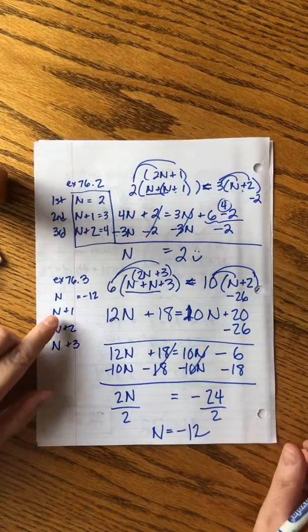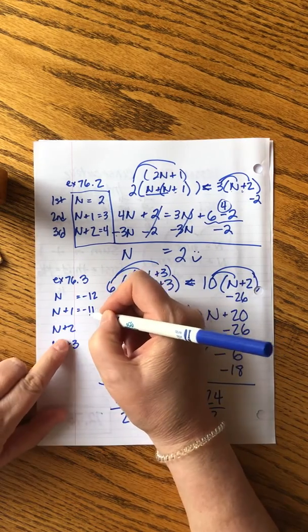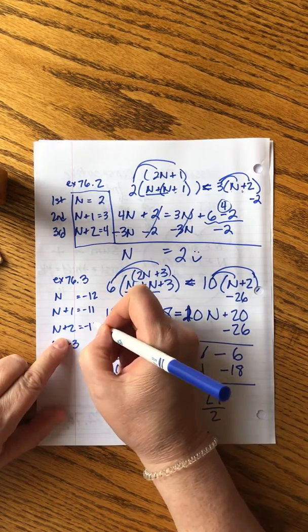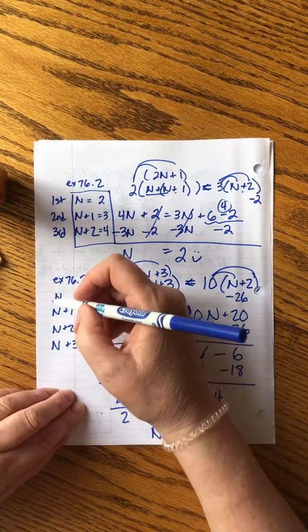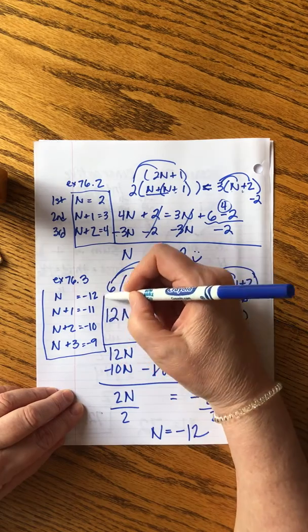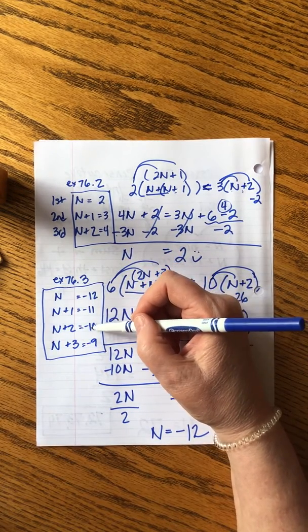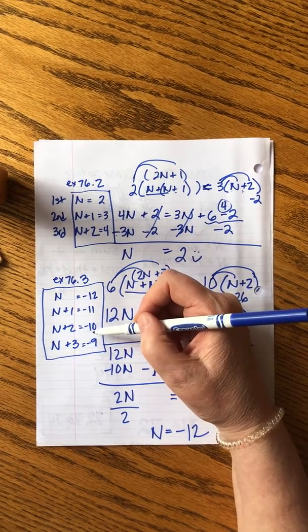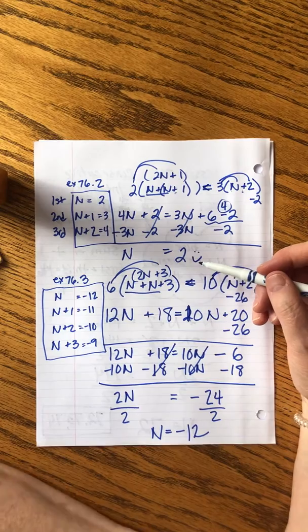And we can see it again here. We're adding 1. Well, negative 12 plus 1 equals negative 11. And negative 12 plus 2 equals negative 10. And negative 12 plus 3 equals negative 9. That can be just a little bit confusing because sometimes we want to go negative 12, negative 13, negative 14, negative 15. No, that's moving the wrong way on the number line. We want to be moving toward the right.